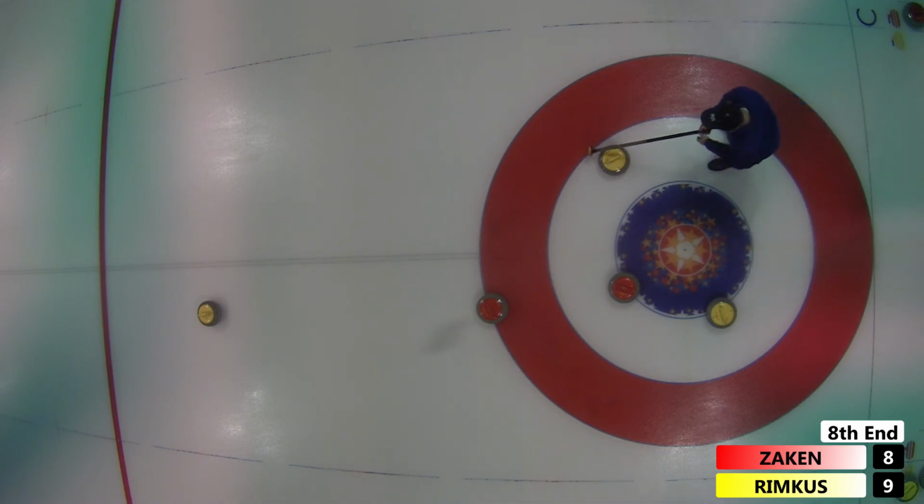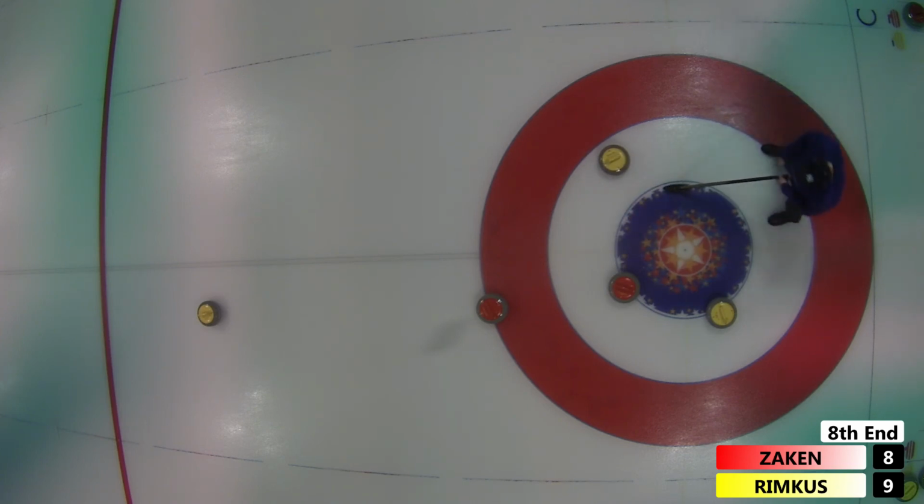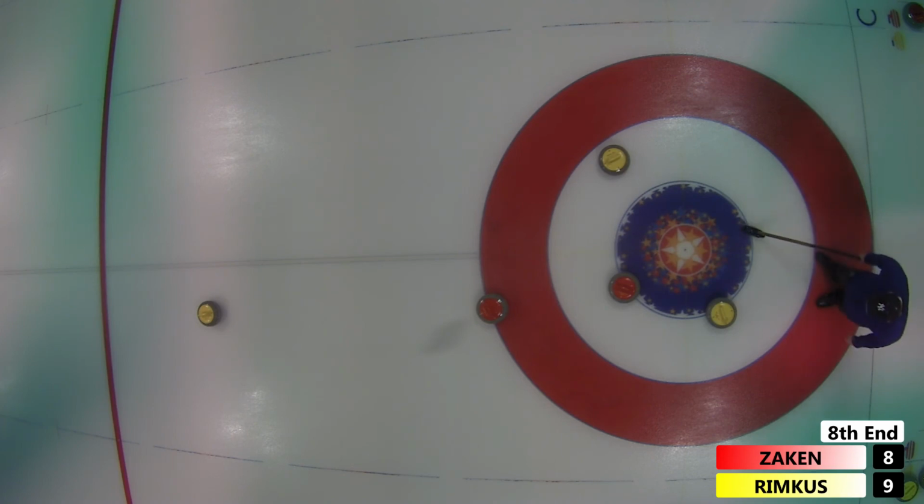Okay, so we have our first lead shot for the nutmeg knockout playoff, not playoff, but the ties.